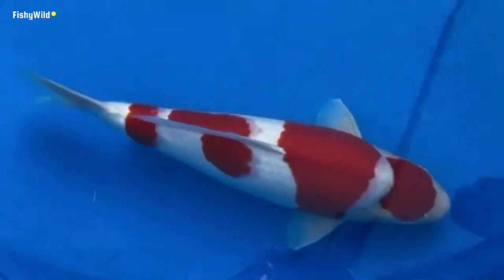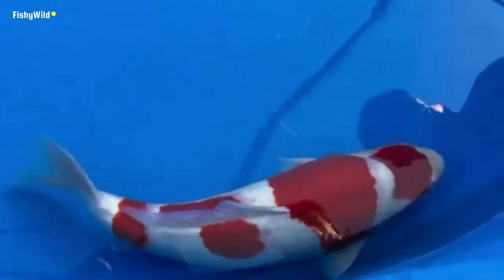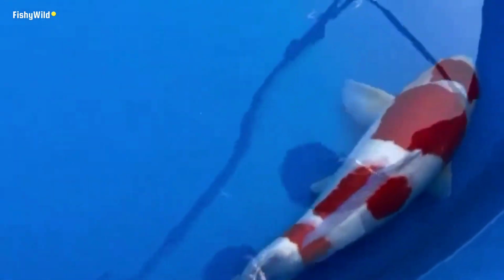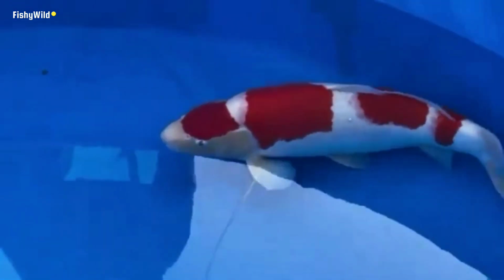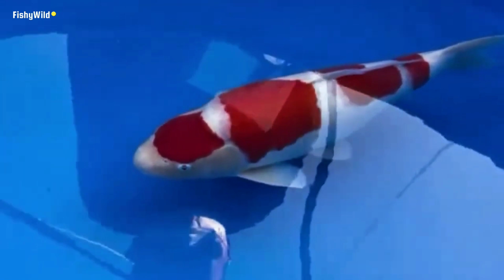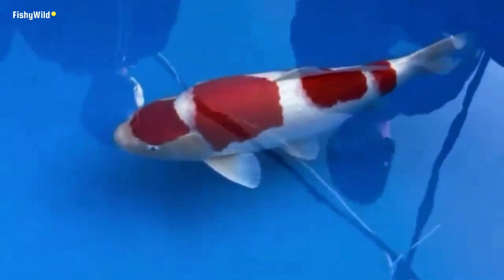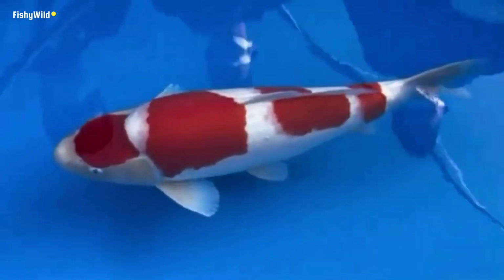Nishikigoi are highly regarded for their artistic value, with such vivid and beautiful patterns that they have been called swimming jewels. Moreover, nishikigoi have a calm temperament, and the colorful forms as they gracefully glide through the water evoke a peaceful image.